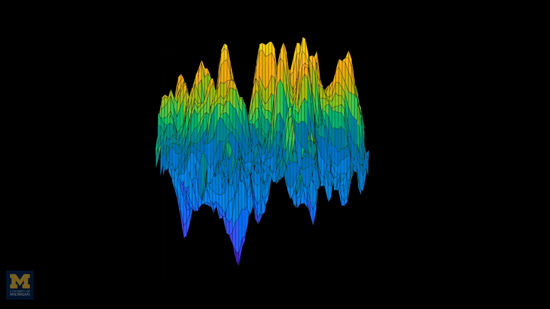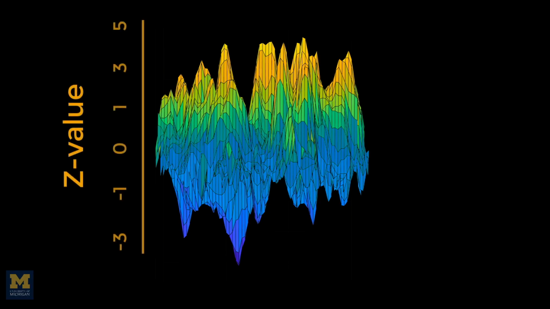The height of an individual voxel is determined by its z-value, and higher z-values lead to higher peaks. The threshold that we apply is a cross-section through the mountains at a certain height. For example, a z-value of 3.1, corresponding to a p-value of 0.001, and we only observe the peaks that remain after applying this threshold.